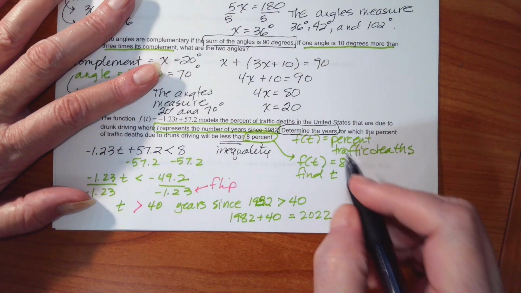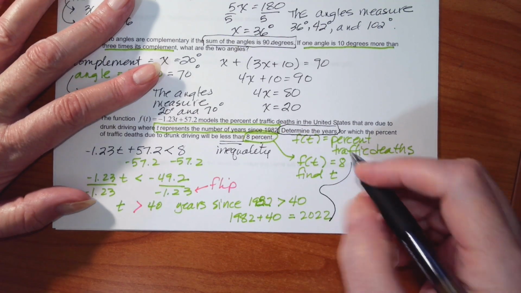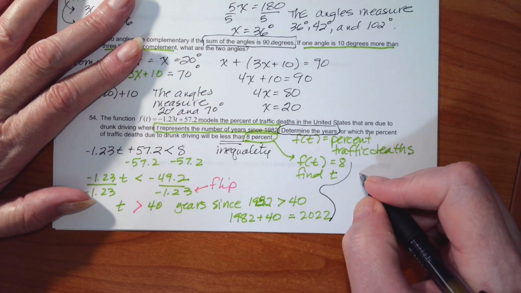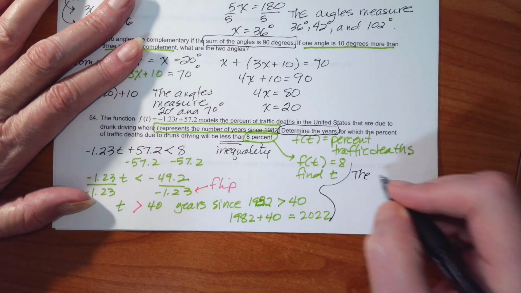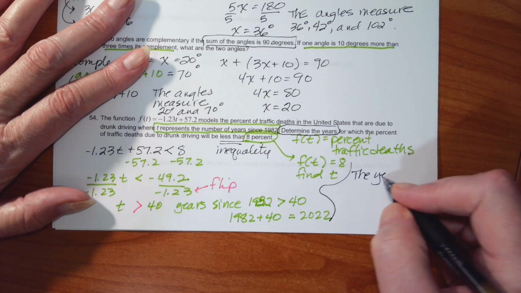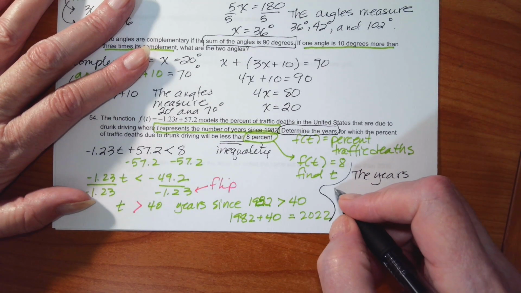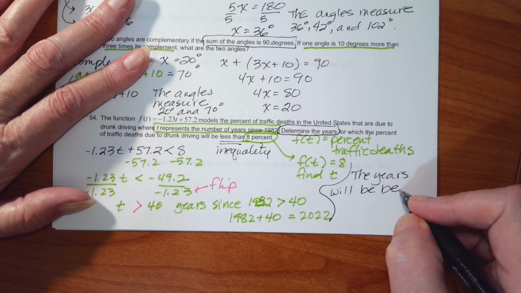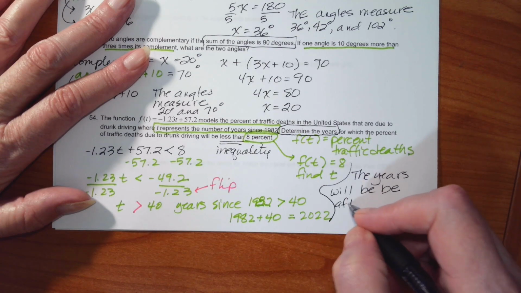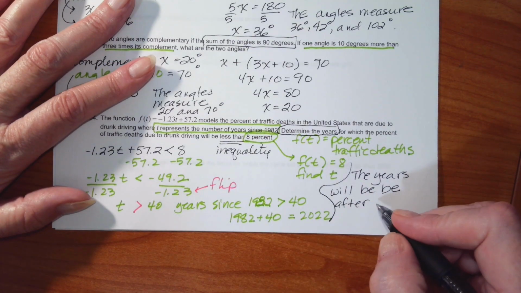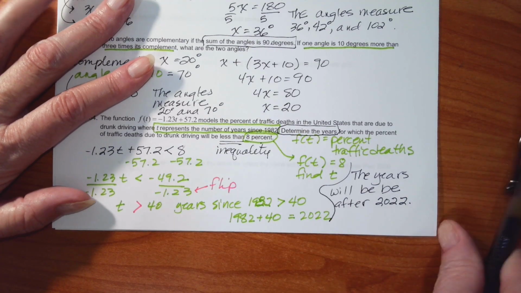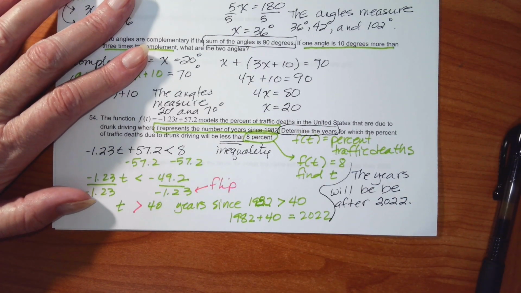So if I want to write my answer here after I've done all this, the years will be after, it doesn't include 2022, so after 2022.